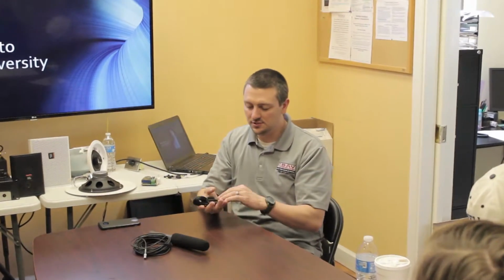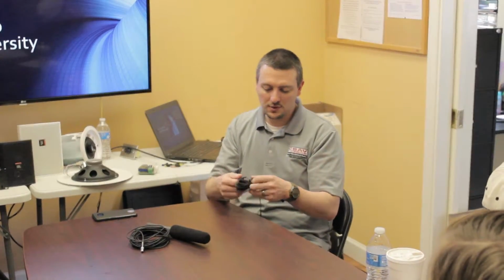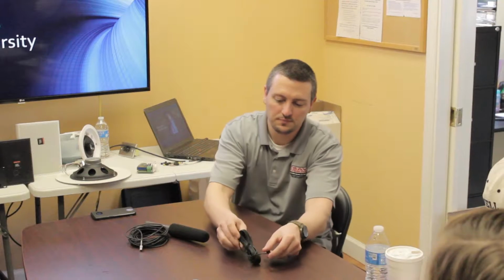Now, what is cardioid? It's based on a heart shape. That's where the word comes from, the original Latin. It's mostly picking up in the front and a little bit of the back and side. Correct. Use it in a sentence? Yeah, I just did. It's also called unidirectional because it only picks up basically in one direction.